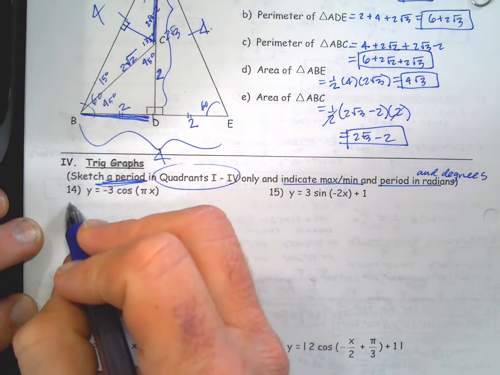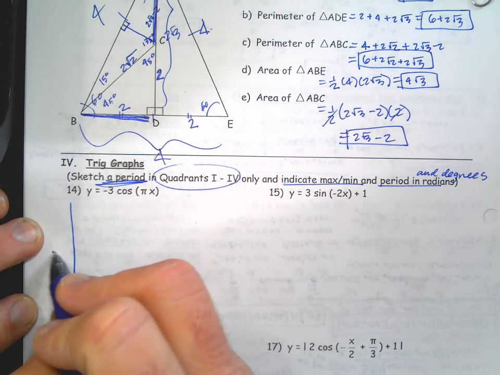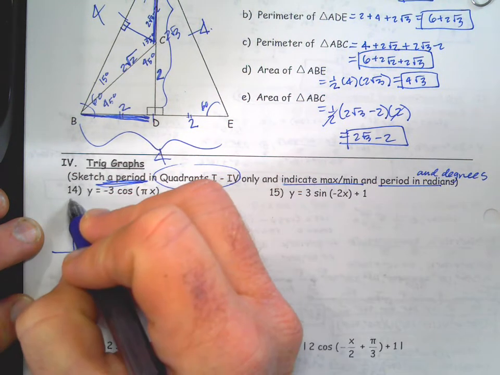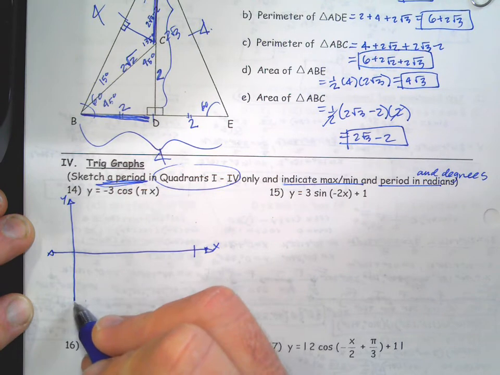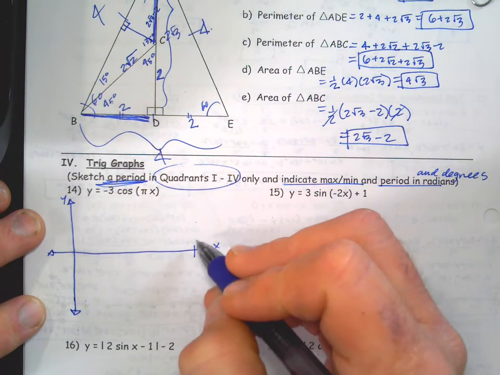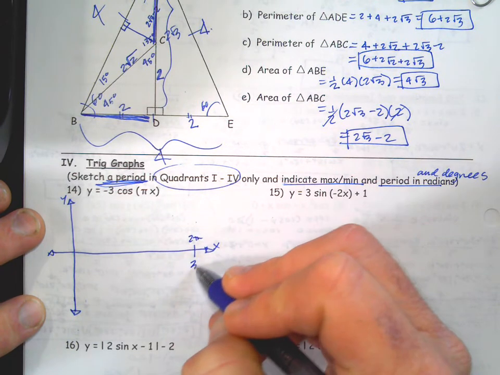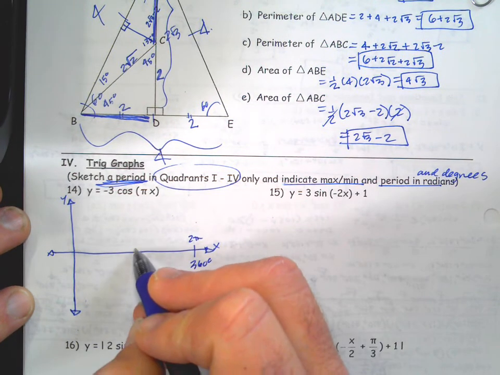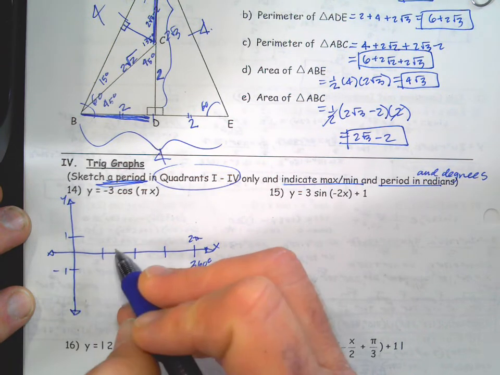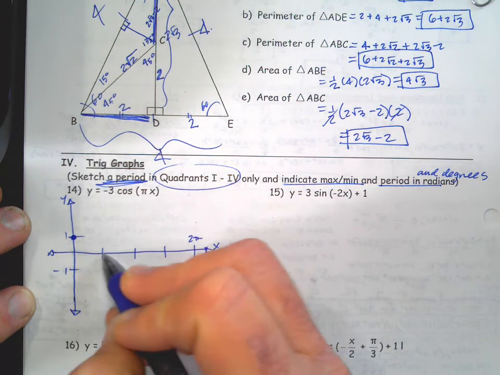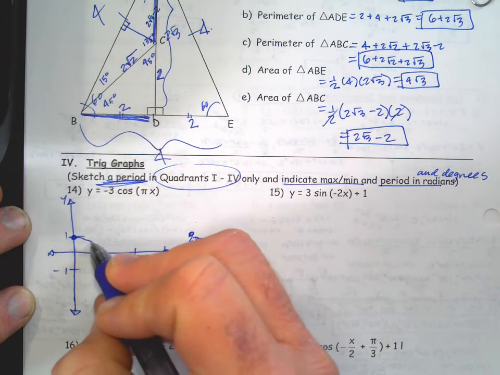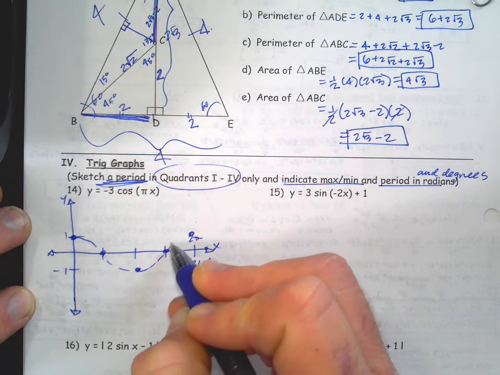So let's see. I'm going to start with this. X, Y. Usually the period's 2 pi, 360. We're going to just graph the parent graph first. Cut it in half, cut the halves in half. Amplitude of 1, -1. Cosine curve starts at 1, goes to 0, goes to -1, goes to 0, goes to 1. And we're going to make this a light dashed line, okay?